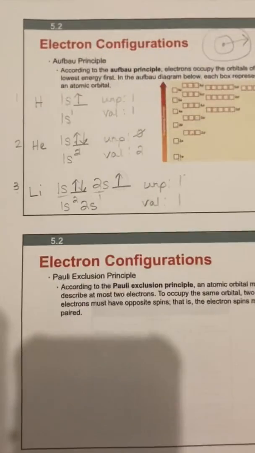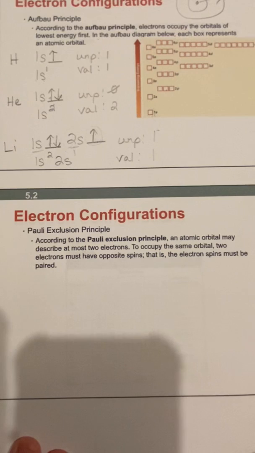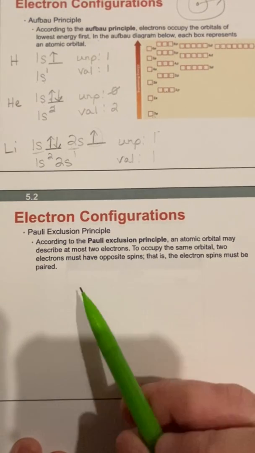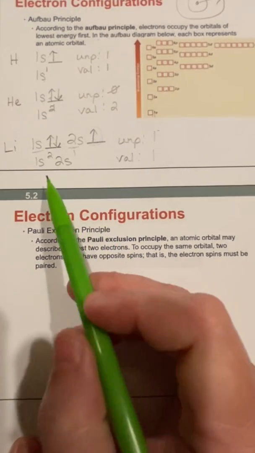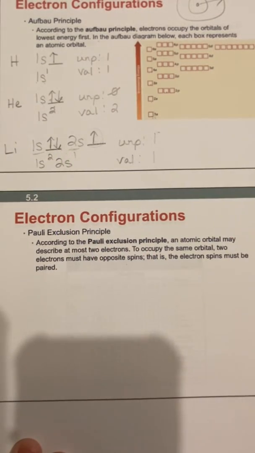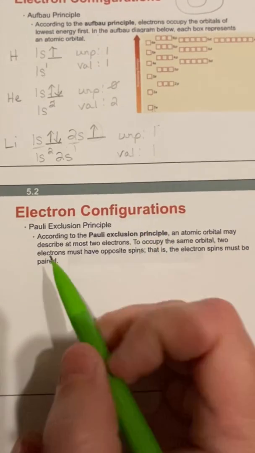All right, so the next rule, Pauli exclusion, says, according to this principle, the atomic orbital can only hold 2 electrons, which I've been showing. Once you put 2 in there, you have to move on. And they have to be opposite spins. Well, that's why I've been putting an up and a down arrow. That's how I'm showing the opposite spins. So this rule, we were kind of doing as we were doing those. But I'm going to do 2 more here.